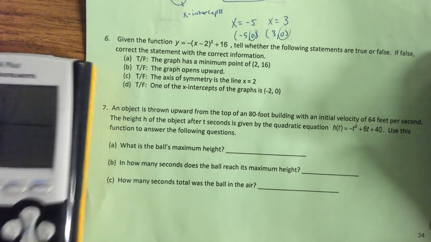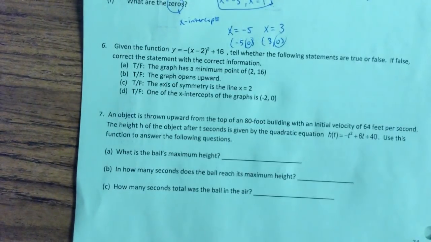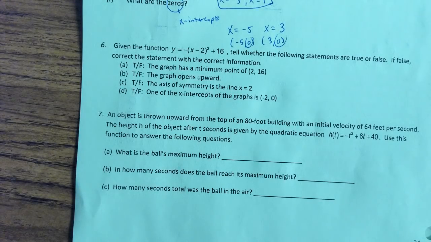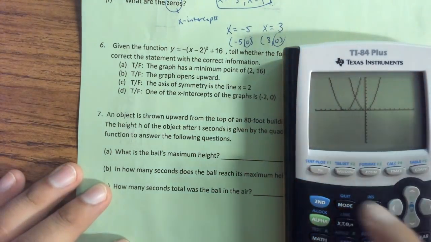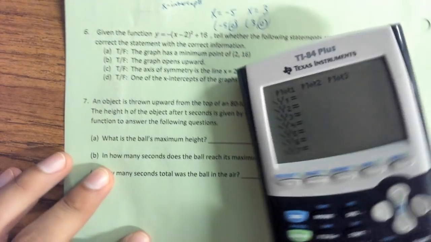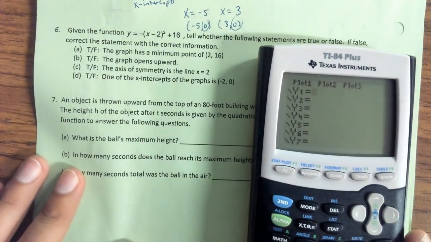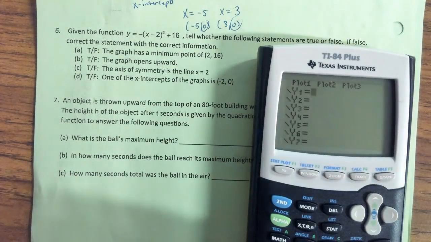It says, given the function y equals (x minus 2) squared plus 16, tell whether the following statements are true or false. If false, correct the statement with the correct information. Once again, it is very, very difficult, especially for Algebra 1 students, to visualize parabolas or quadratics. The easiest way to do this is going to be based off of our calculator. So we're going to type this in.